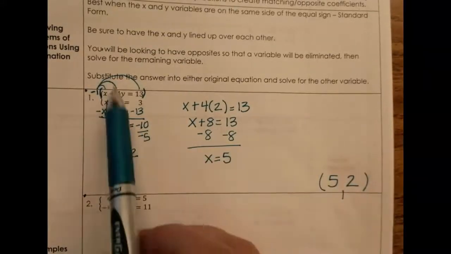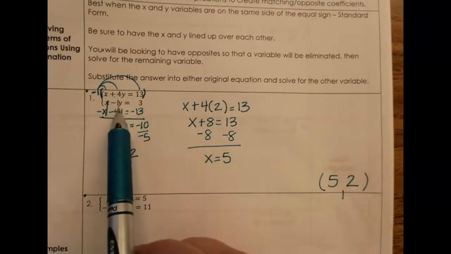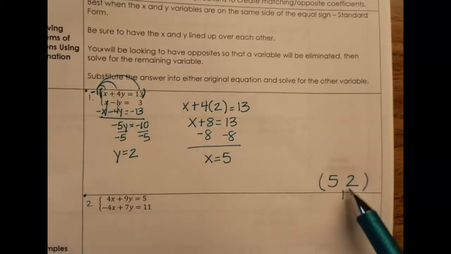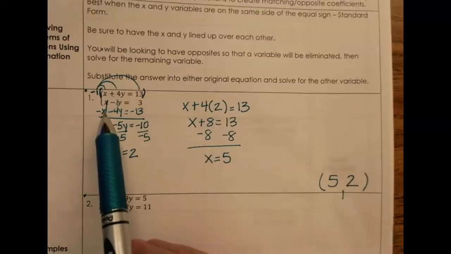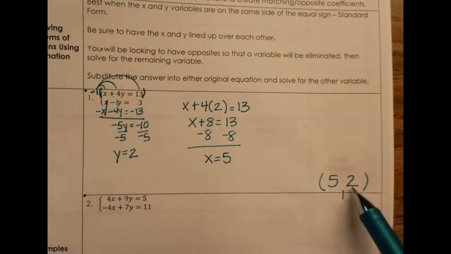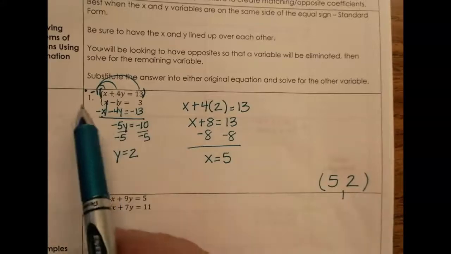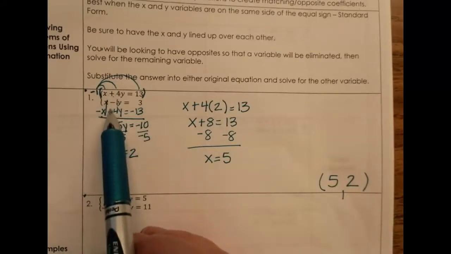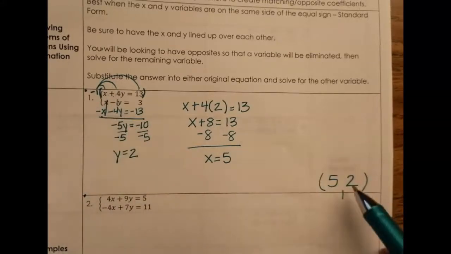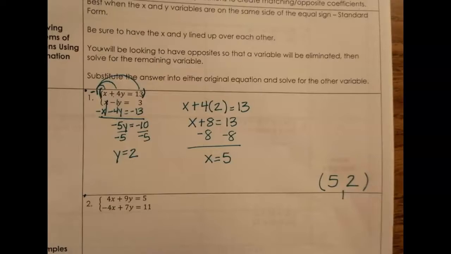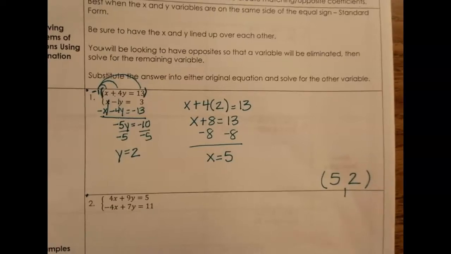If you were to graph these two, put them in slope-intercept form and graph them, they're going to cross at 5, 2. If we tried substitution, you would get 5, 2. If we try elimination, you'll get 5, 2. If we had picked a different way to solve this, we still would have gotten 5, 2. The solution is the solution, and there's a bunch of different ways we can get there.